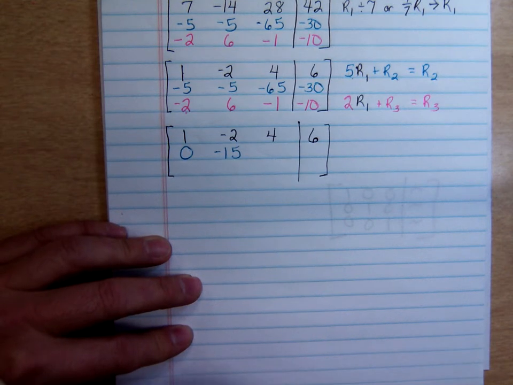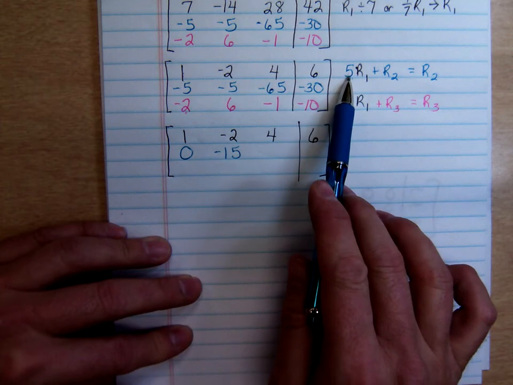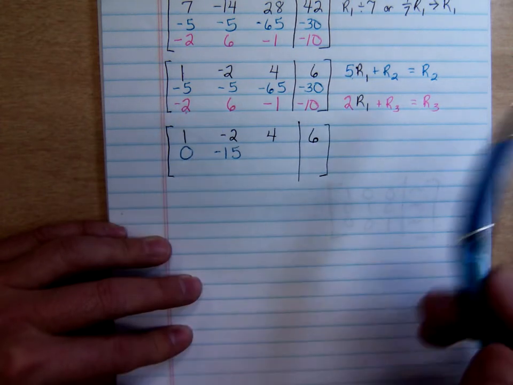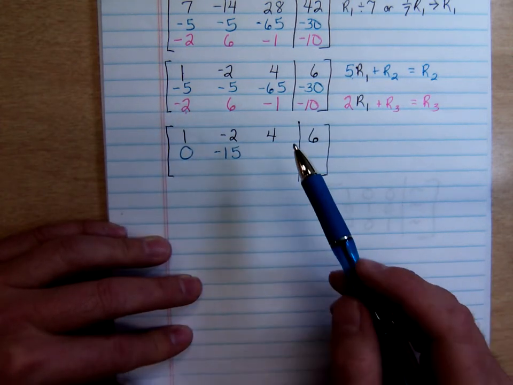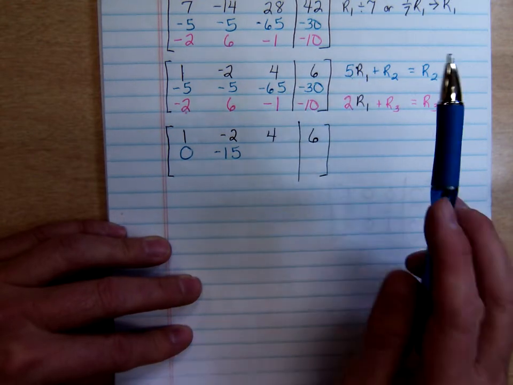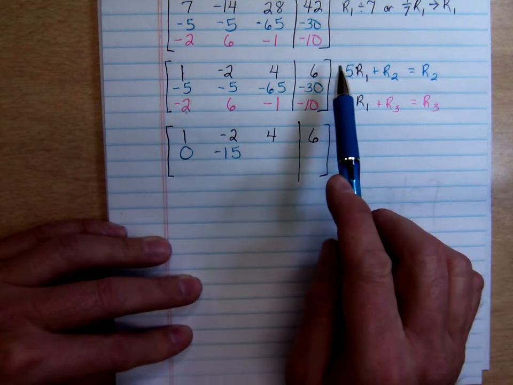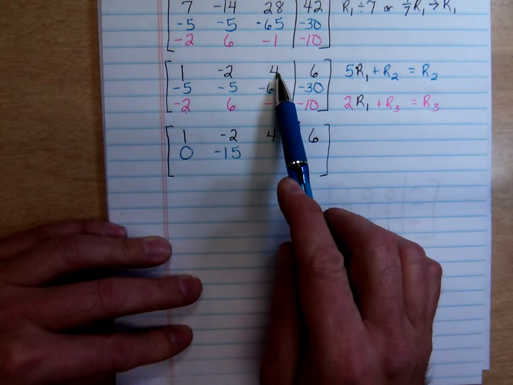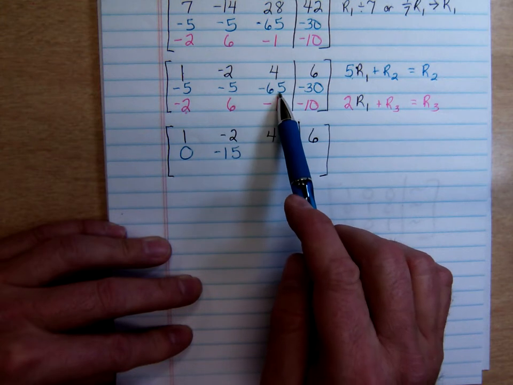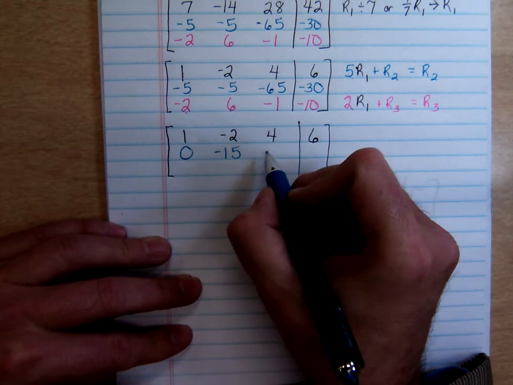See what I'm doing. I'm multiplying every number in row 1 by 5 and then adding it to the corresponding number in row 2 to get a 0 here. But not to get a 0, to do that operation. We've already got a 0. 5 times 4 is 20, minus 65. What am I about to write right here?